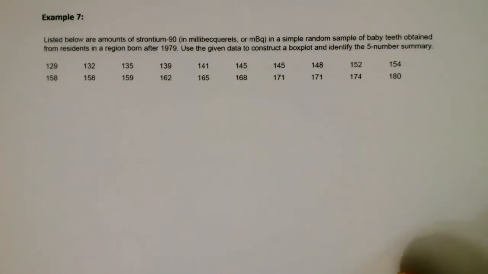Says here, listed below are amounts of strontium-90 in a simple random sample of baby teeth obtained from residents in a region born after 1979. Use the given data to construct a box plot and identify the 5-number summary. Well, first identify the 5-number summary, that will help us create the box plot.